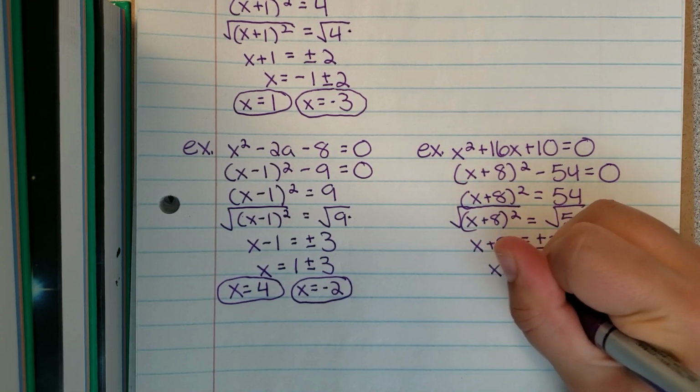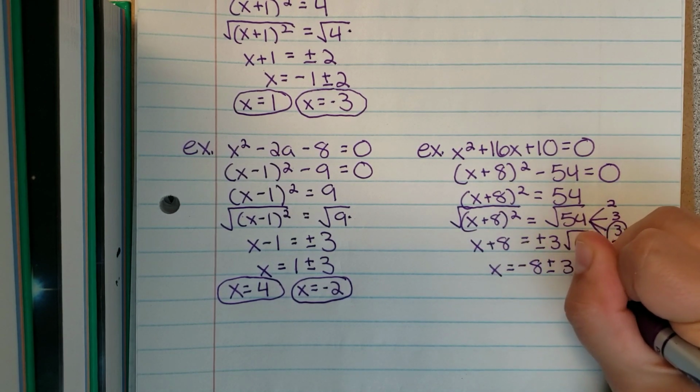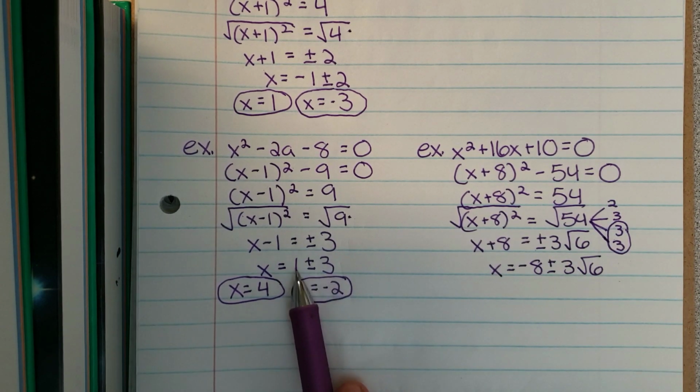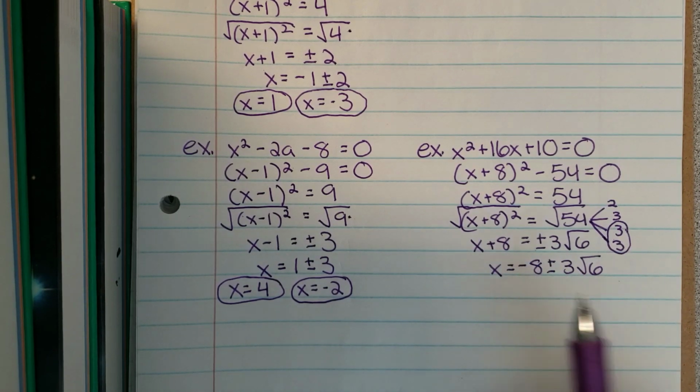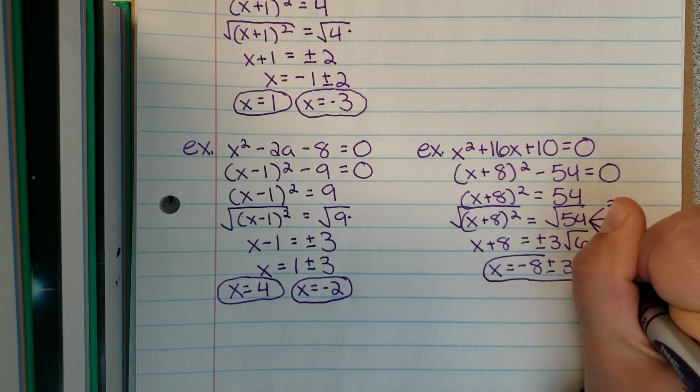So x equals negative 8 plus or minus 3 radical 6. Now, ladies and gentlemen, over here, you could do 1 plus 3. You could do 1 minus 3, but here you can't. You cannot combine these. They're not like terms. So you're done, and you may leave your answer just like this.